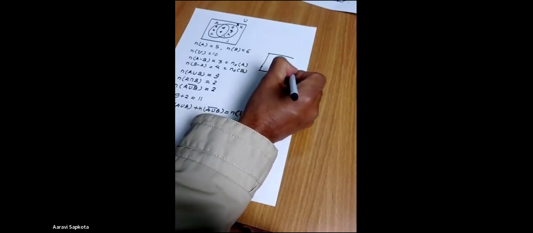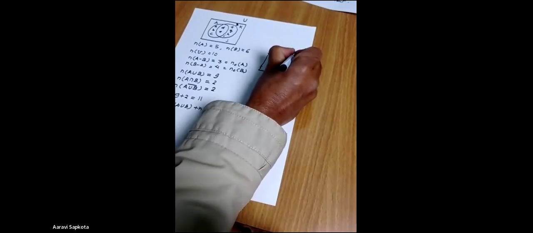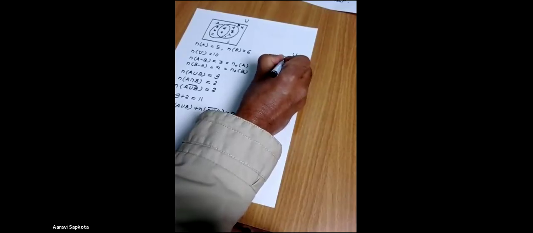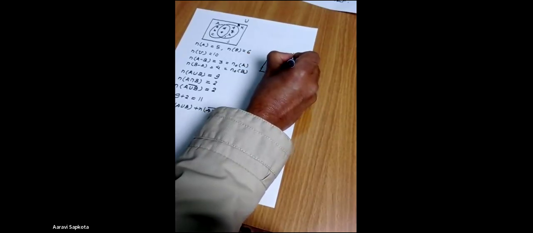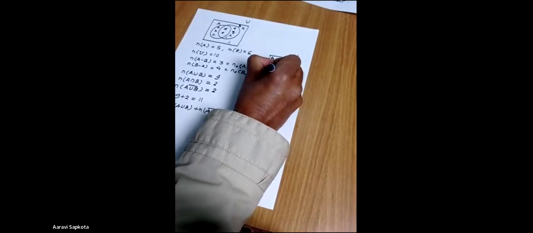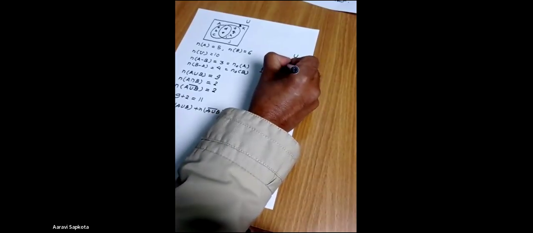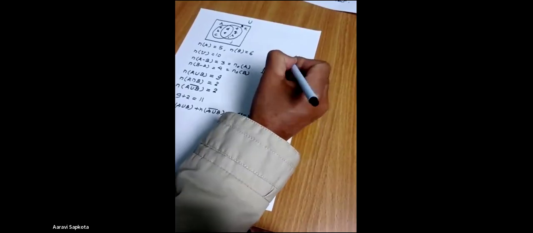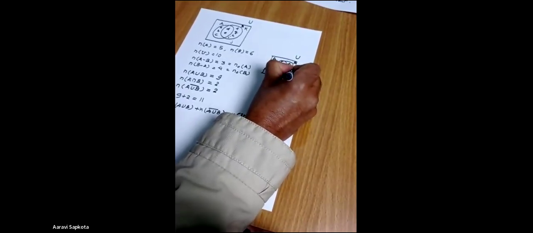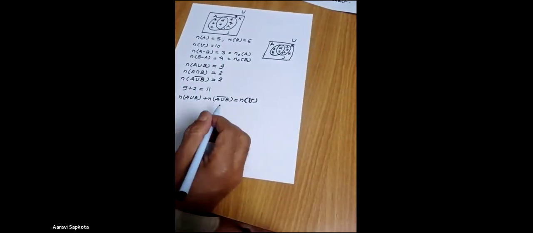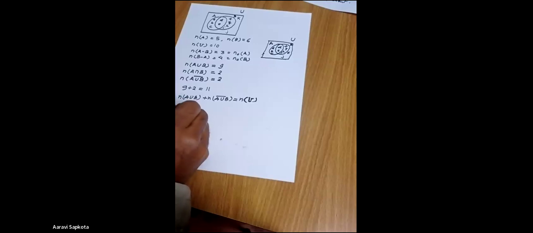Now look at the same set I am drawing. Universal set. A and B are the two sets. A, B, C, D, E are elements of A. D, E, F, G, H, I are the elements of B. And J, K are the elements which are outside A and B. Now we'll derive one formula for n(A union B).